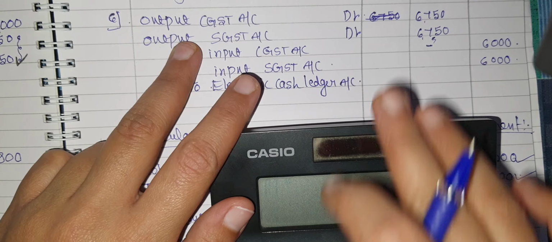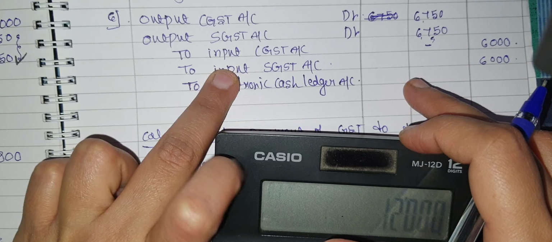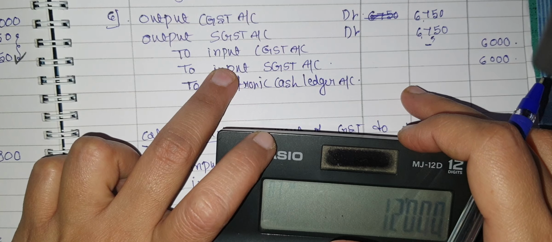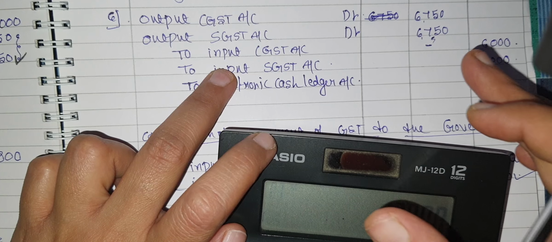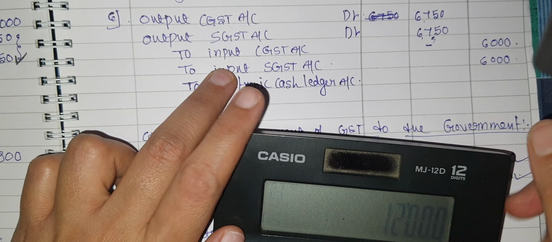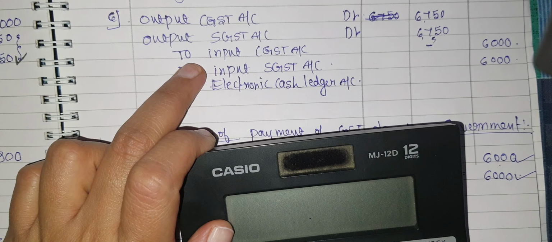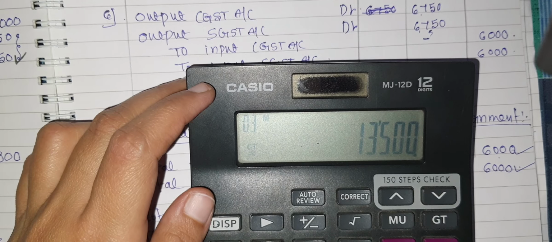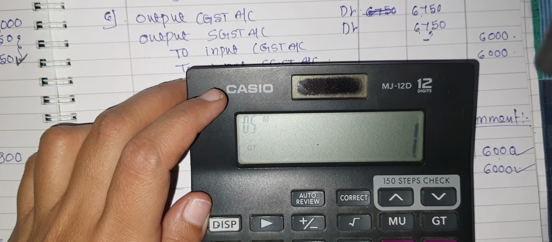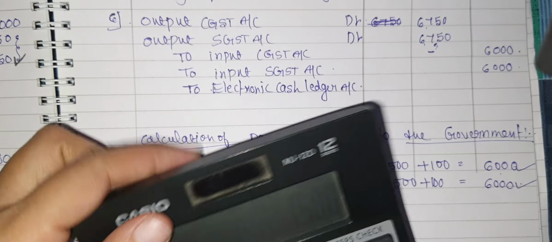When the output GST is greater than the input GST, the net GST payable to the government is 13,500 minus 12,000, that is rupees 1,500.